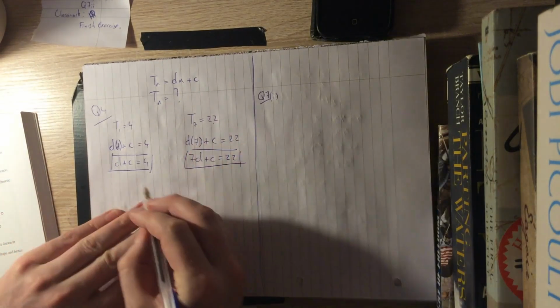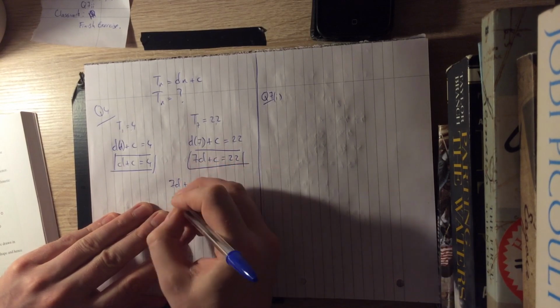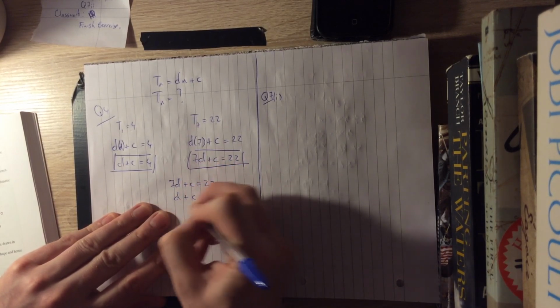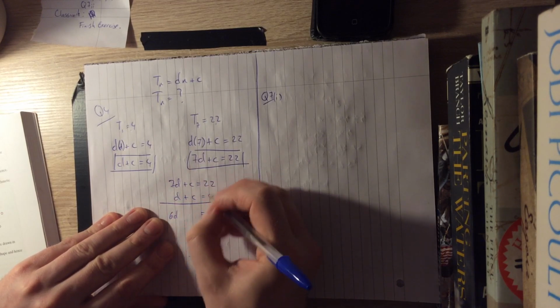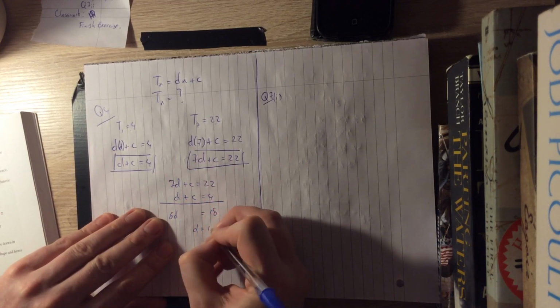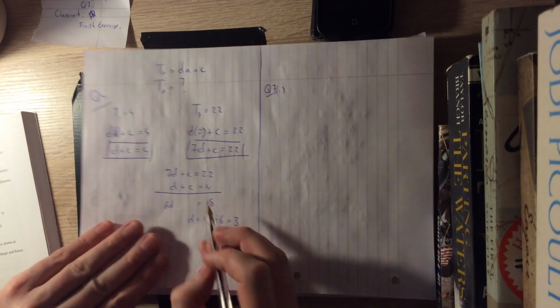Two equations and two unknowns. This is simultaneous equations. Line them up. 7d plus c is 22. d plus c is 4. Subtract them, you get 6d plus 0 equals 18. So d is 18 divided by 6, which is 3. And then d plus c is 4.